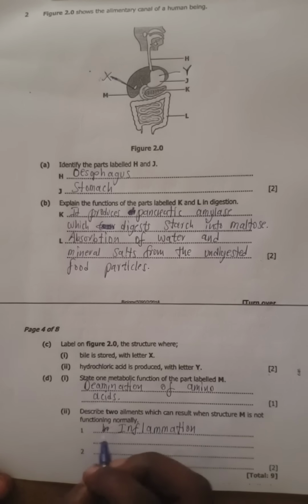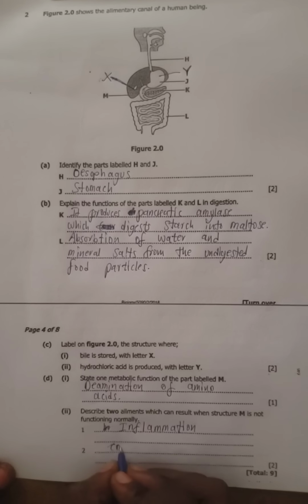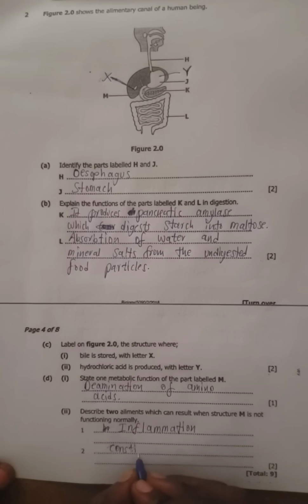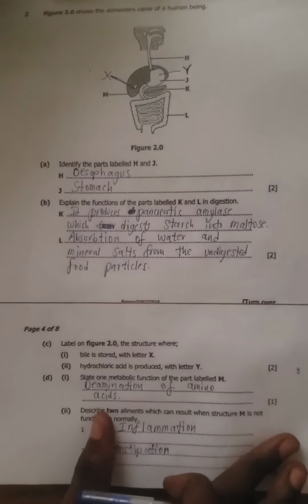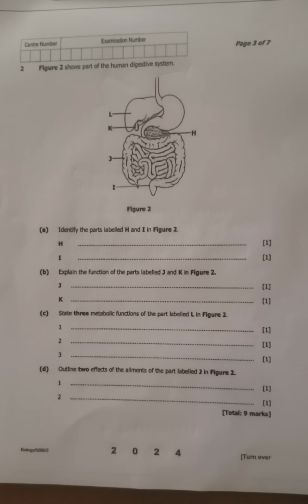Number two, there is also constipation. So constipation is the difficulties in the passing out of the fecal matters, in the passing out of feces. When you have difficulties, that is constipation. There is also cirrhosis, which is the hardening of the what? Of the liver. So there are so many. They just wanted two. Let's look at the last question for part 1.